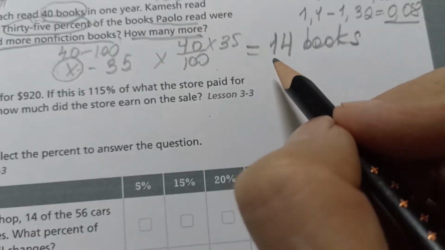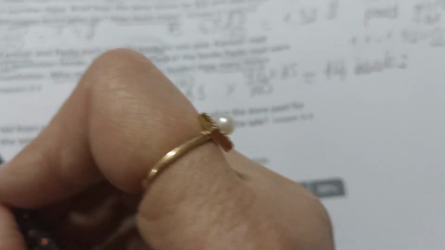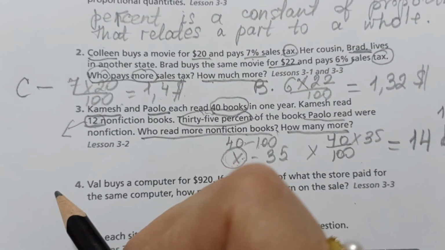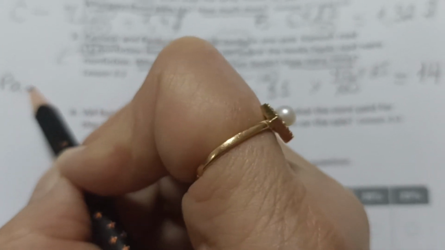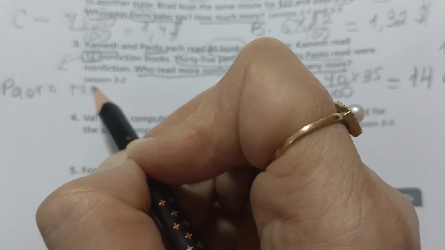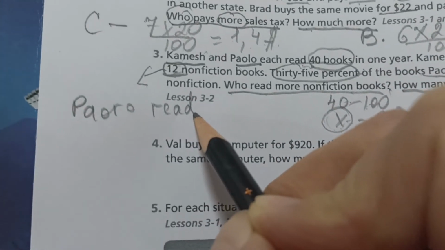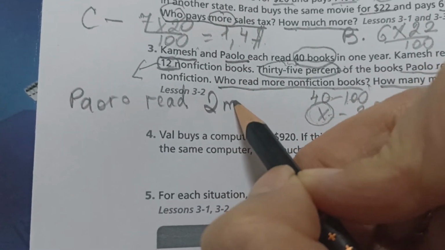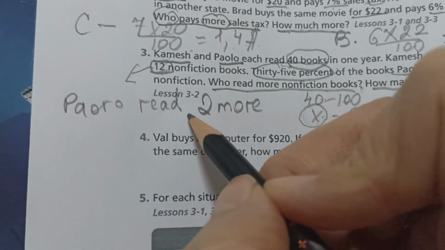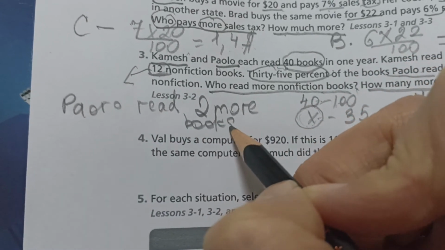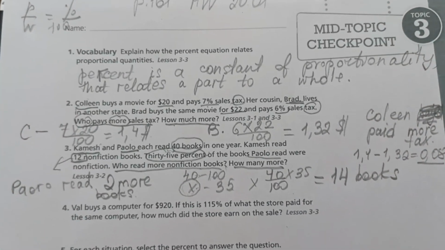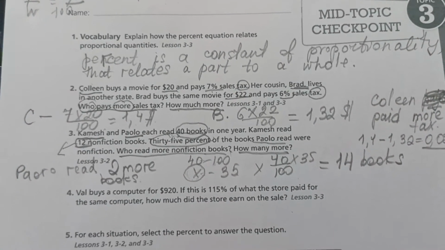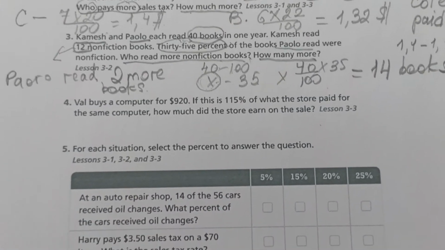So who read more? Paolo read more. We need to write this, that Paolo read more. And how many more? 14 minus 12, 2 more books. If you have any questions about this, don't hesitate to ask me.